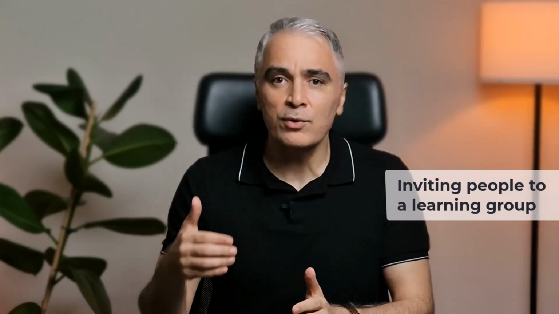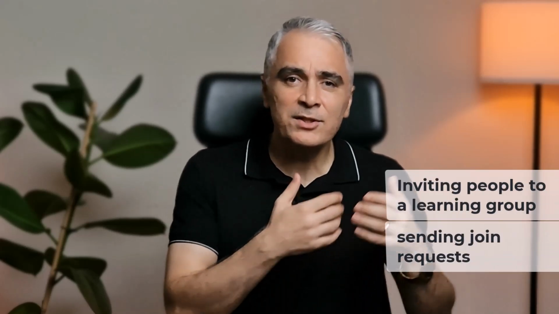Next, consider context-specific functionalities. For my project, this included inviting people to a learning group or sending join requests. Determine if these actions occur at the list level or the record level. You see, just a simple, structured approach helps you visualize the idea effectively.